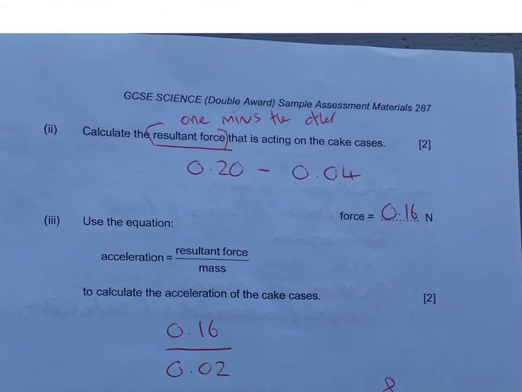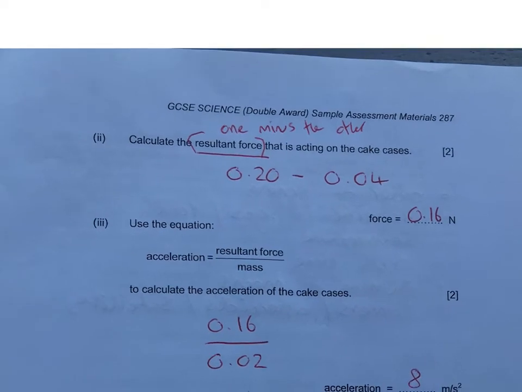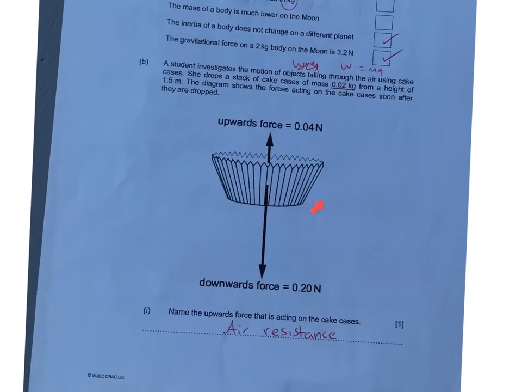Then it says, calculate the resultant force. Everyone wants to do F equals ma here, but a resultant force is just one take away the other. So think about this now. If I've got 0.2 coming down, what is going up, and then what's the resultant force? It's like this arrow, take away this arrow, and how much force is left.